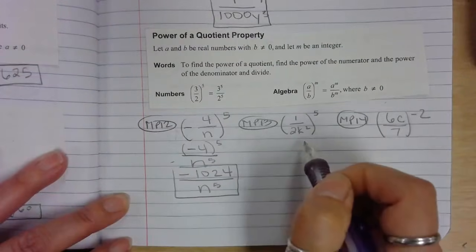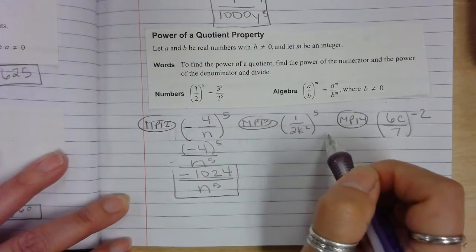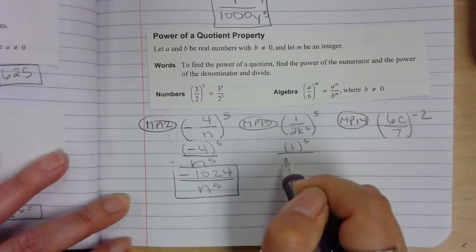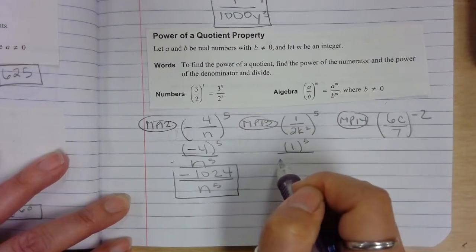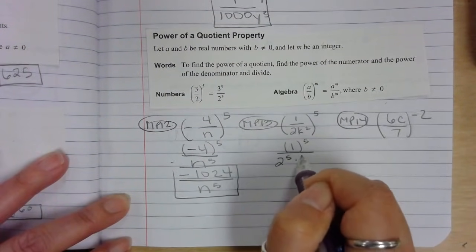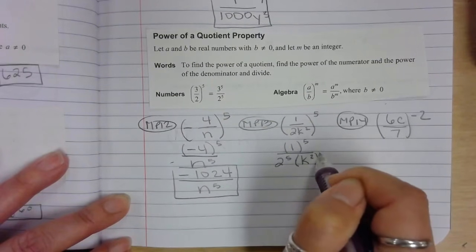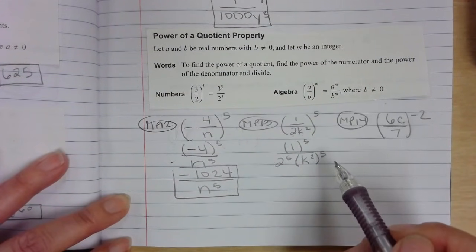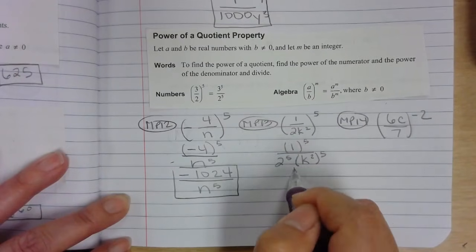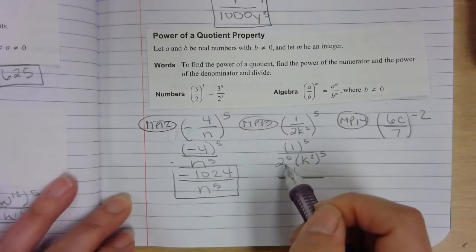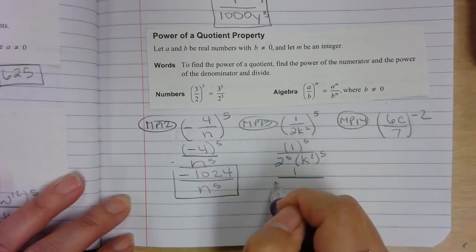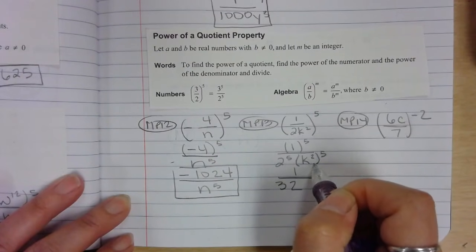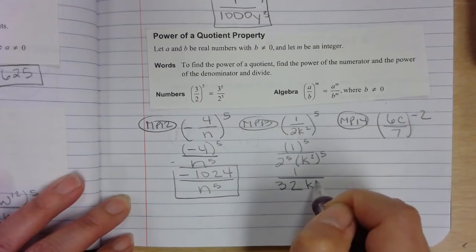Okay, modeling progress 13. 1 over 2k squared. Again, I'm going to split it. This is going to be 1 to the 5th over, now I'm going to even split this using the property above. It's going to be 2 to the 5th times k squared to the 5th. Remember, the 5th goes to each of the factors in the denominator. So 1 to the 5th is easy. That's 1. 2 to the 5th is 2 times 2 times 2, 5 times, which comes out to be 32. And remember the other property, k to the 2nd to the 5th power, you multiply these two, which comes out to be k to the 10th.